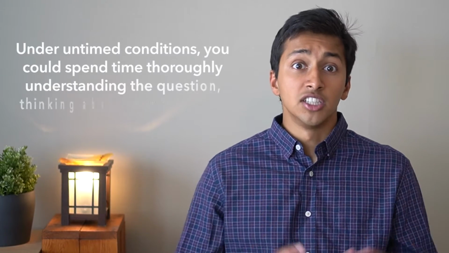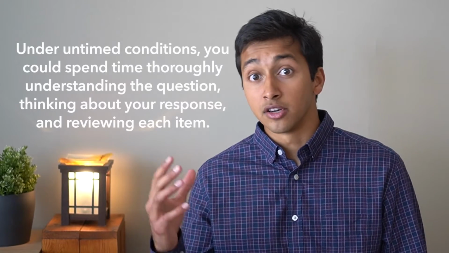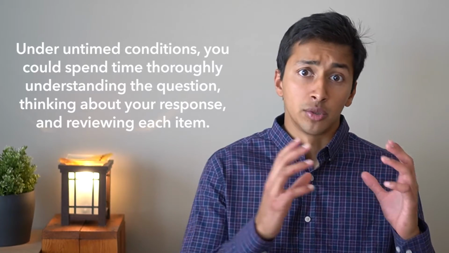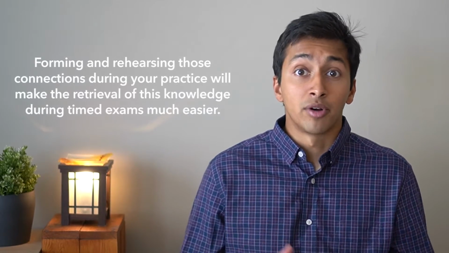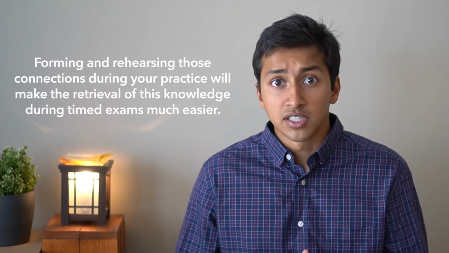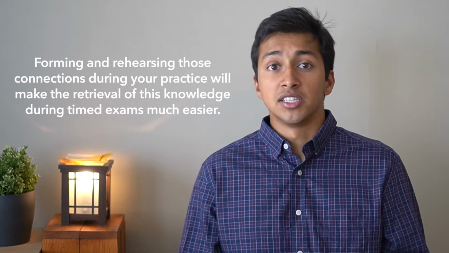It seems counterintuitive, but practicing with questions under untimed conditions can be highly beneficial to improving timing on the real deal. Under untimed conditions, you could spend time thoroughly understanding the question, thinking about your response, and reviewing each item. Without the pressure of a ticking clock, you're free to take your time and make organic connections between the content and application of the material. Forming and rehearsing those connections during your practice will make the retrieval of this knowledge during timed exams much easier.